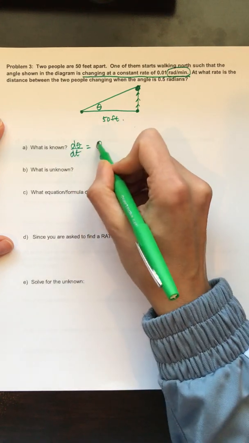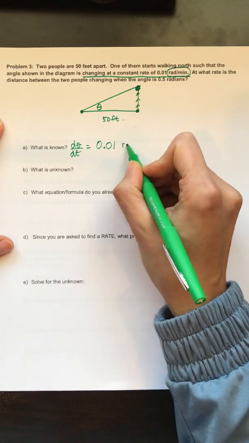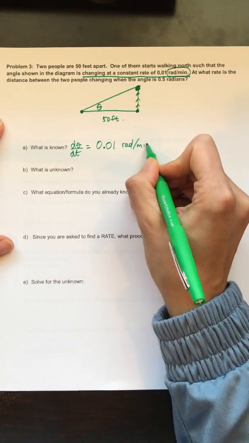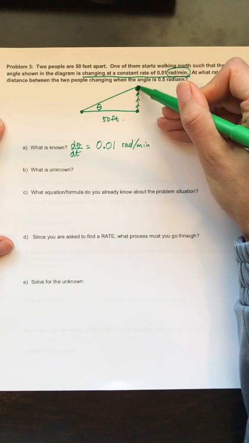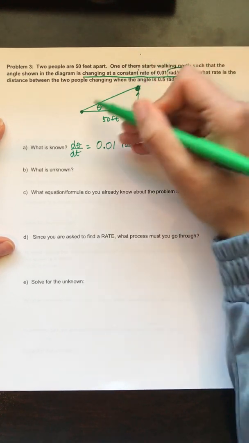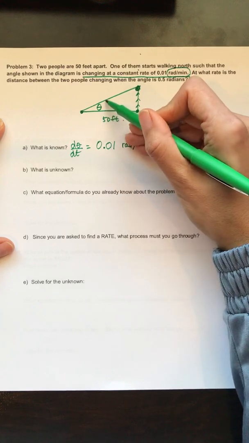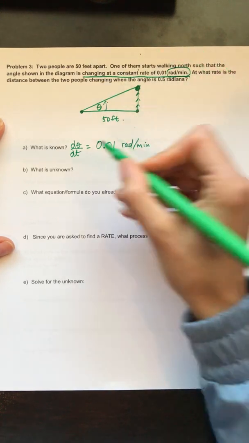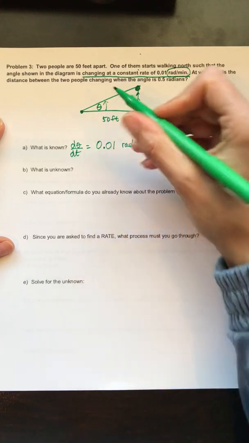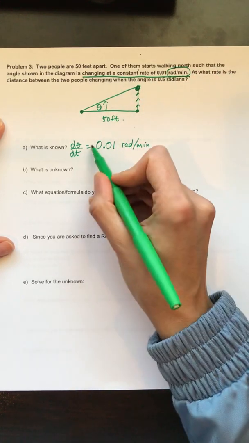Now, do we leave it as positive 0.01 or do we put a negative on it? Well, you've got to think about your picture. If this person is walking north and then further north and then further north, what's happening to this angle? It's becoming larger. So larger means leave it positive. If this angle were shrinking, I'd put a negative on it.